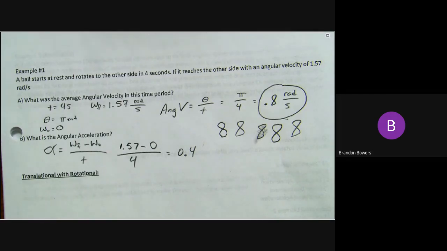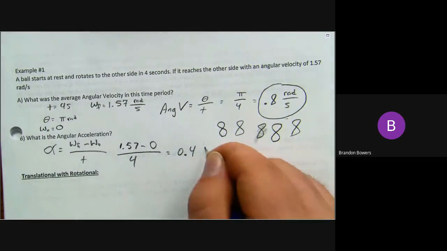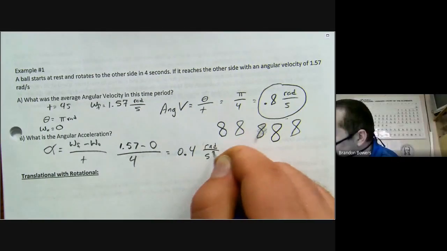Let's see, my unit. What would my unit be here? Radians per second squared. Very good.